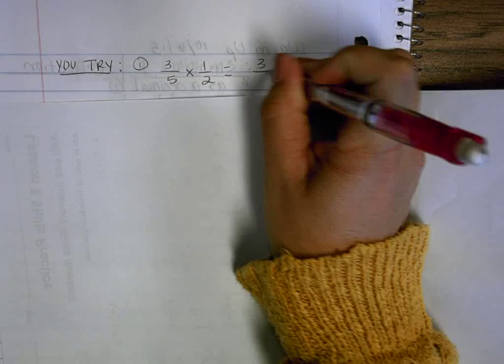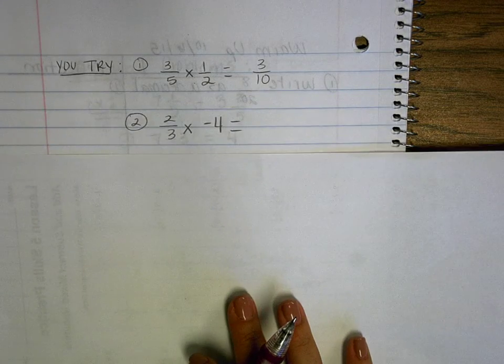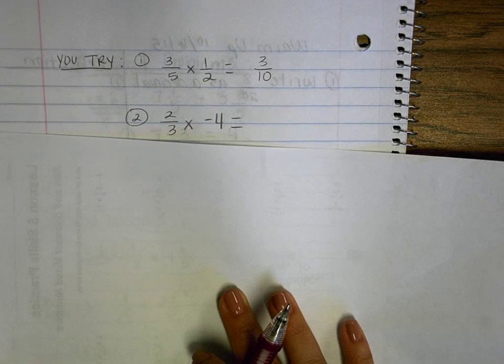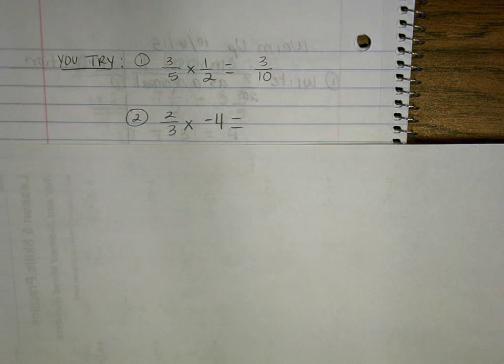Raise your hand when you have it. Okay, Blake, what'd you get? I got 3/10. Good. Raise your hand if you got 3/10. Awesome. That was easy, right? Let's try this one. 2/3 times negative 4. Again, just raise your hand when you have it. Make sure to simplify.